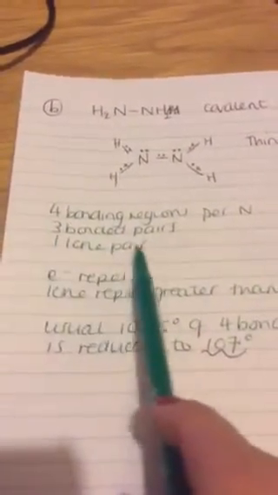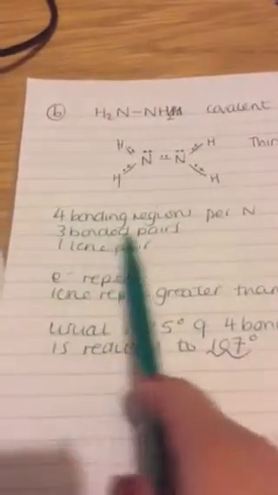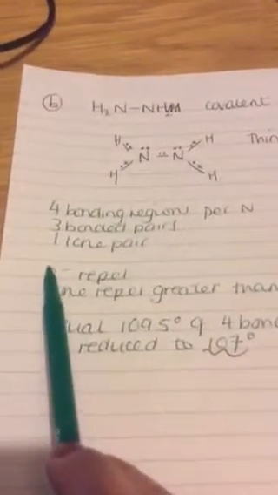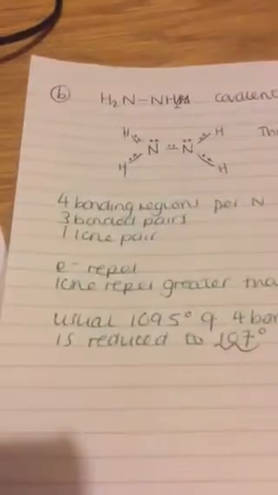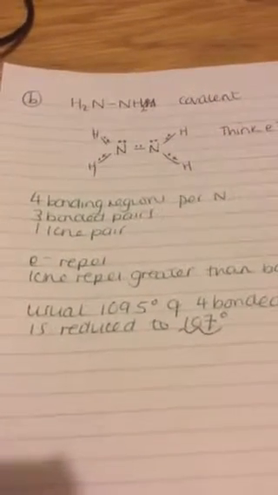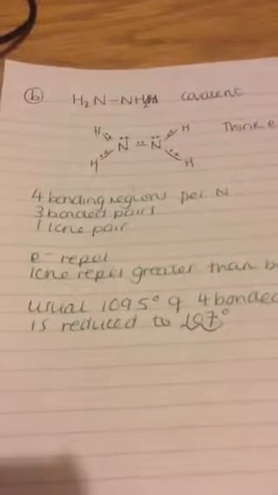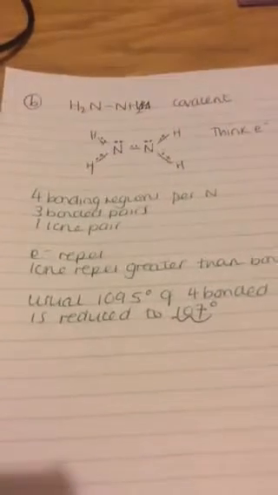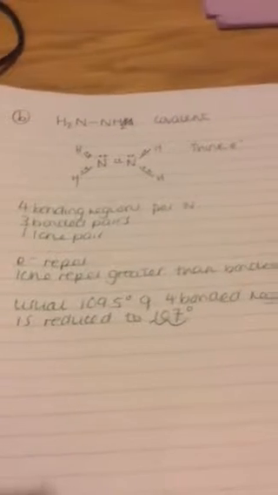Lots of people omit this part or omit this part. So they tell me there's 1 lone pair, which is significant, or they tell me there's 3 bonded pairs, which is significant, but both are needed for the marks. You then need to tell me that electrons repel, and more importantly, that lone pairs of electrons repel greater than the bonded pairs of electrons.